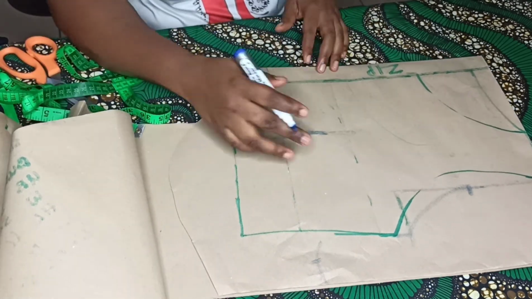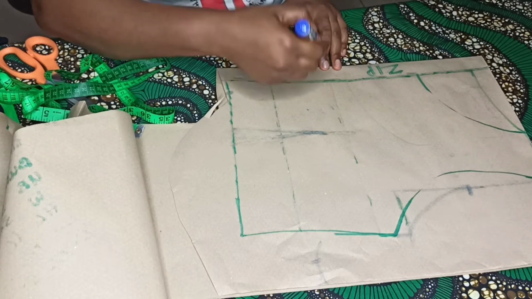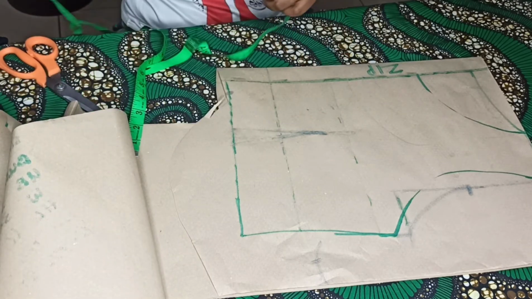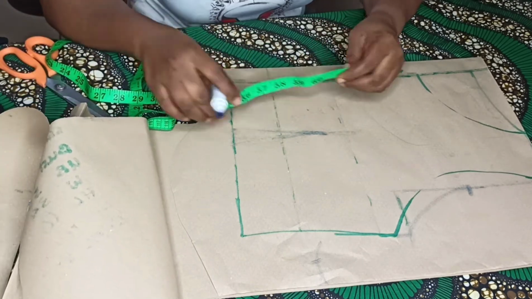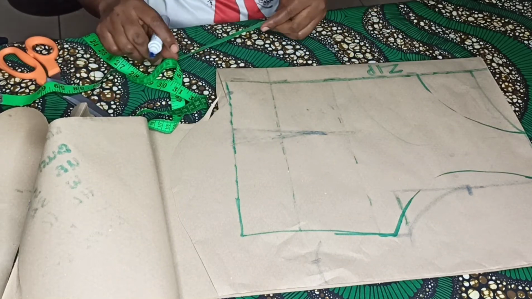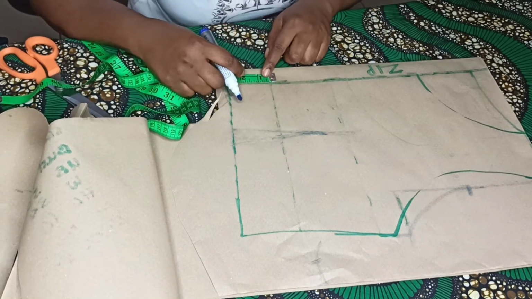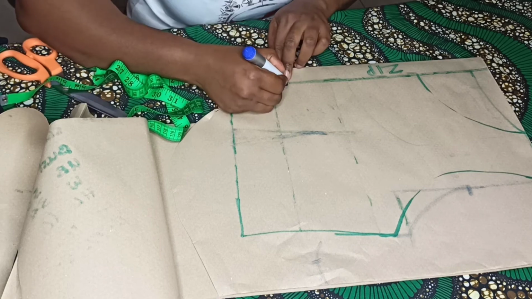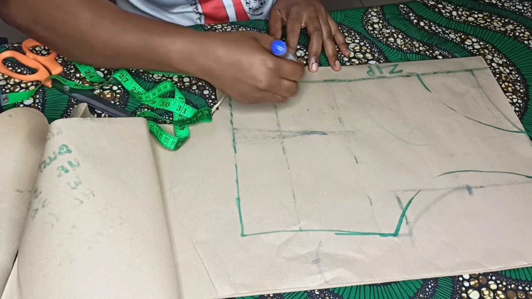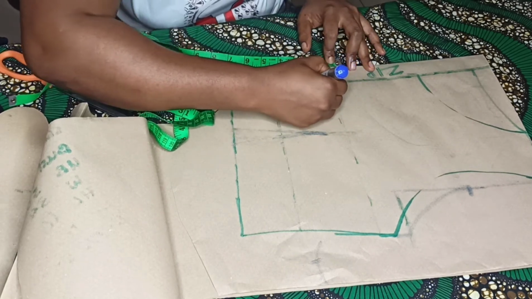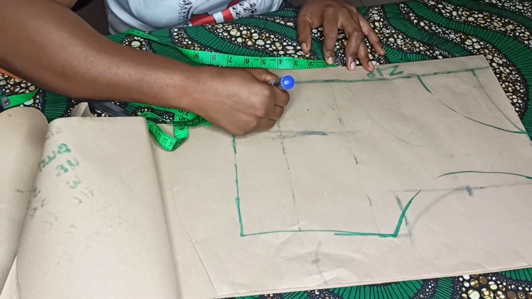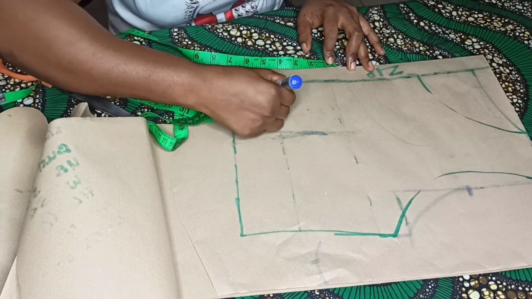So usually, from your under bust line, you go up by 1 inch, and then when you are drafting your zip, just take it this way.